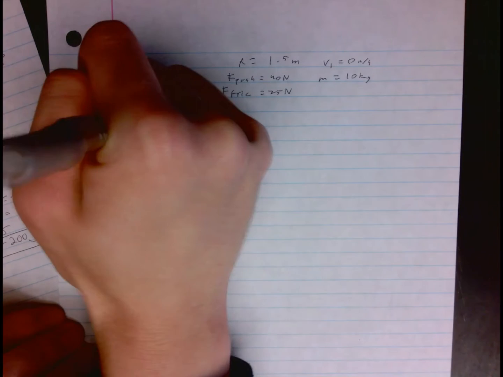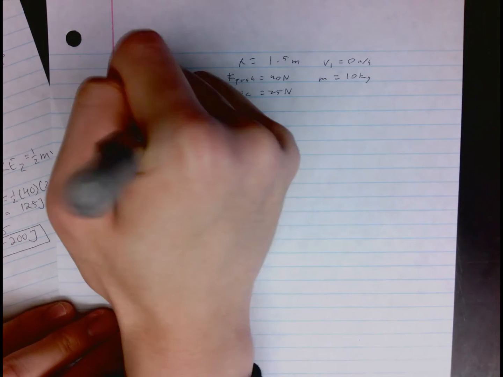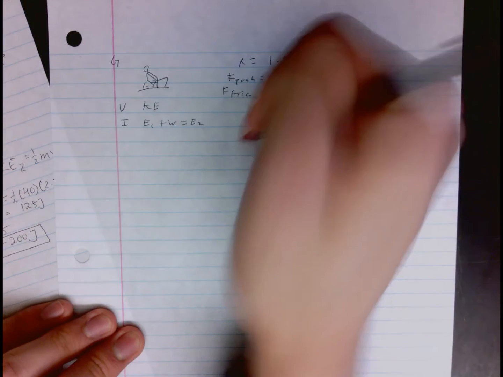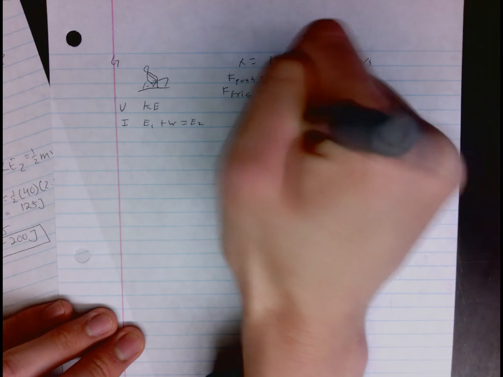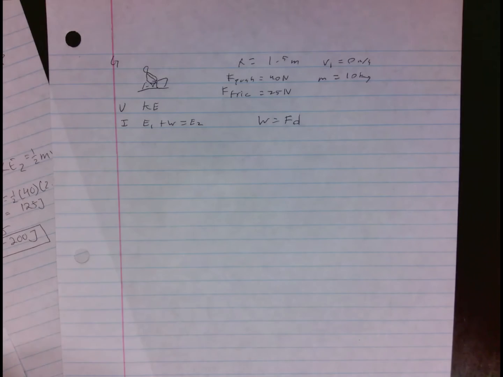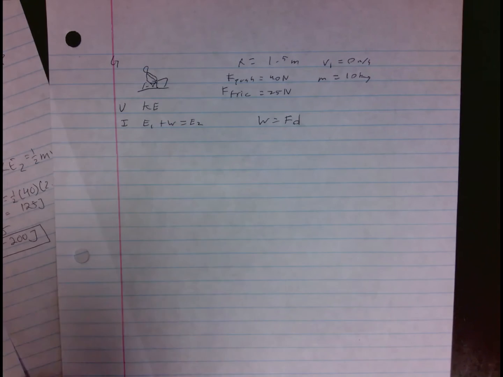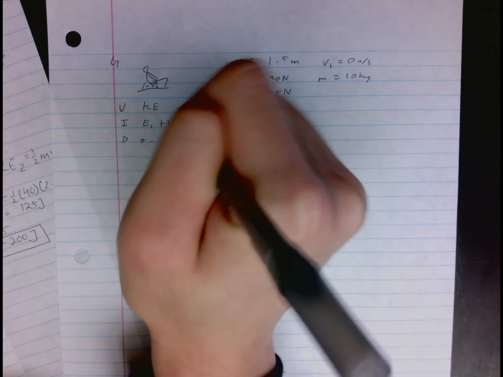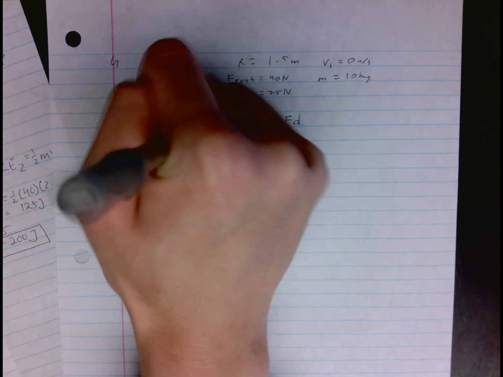And so the important equations to remember are that E1 plus work equals E2, and that work equals force times displacement. And so to solve for A, since the box is at rest initially, the initial energy is 0.